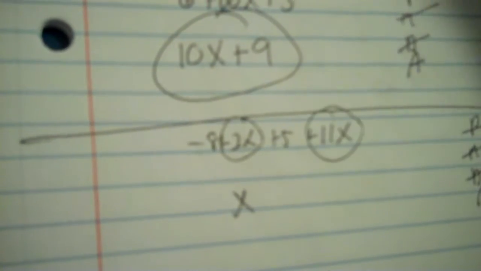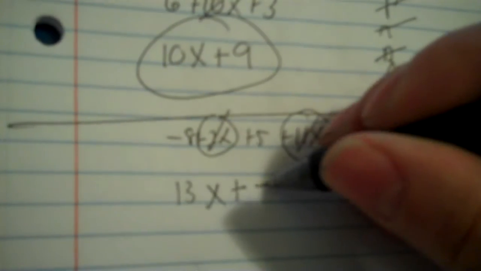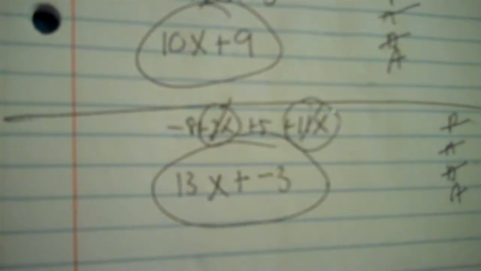So I write x down. And then I find the numbers that have an x connected behind them, 2x and 11x. So I add 2 plus 11 is 13. Plus, and then I add the numbers that don't have x connected. So negative 8 plus 5 is negative 3. So 13x plus negative 3.